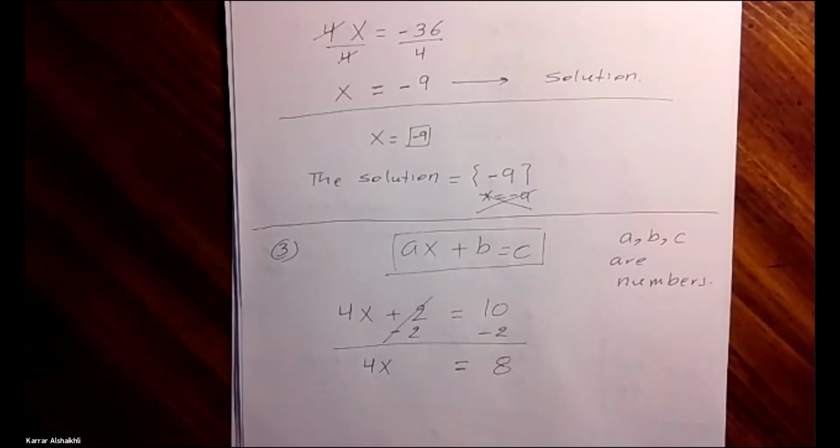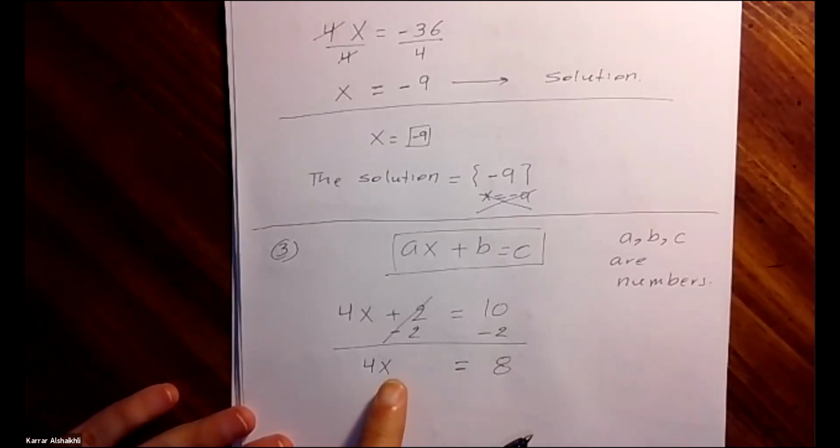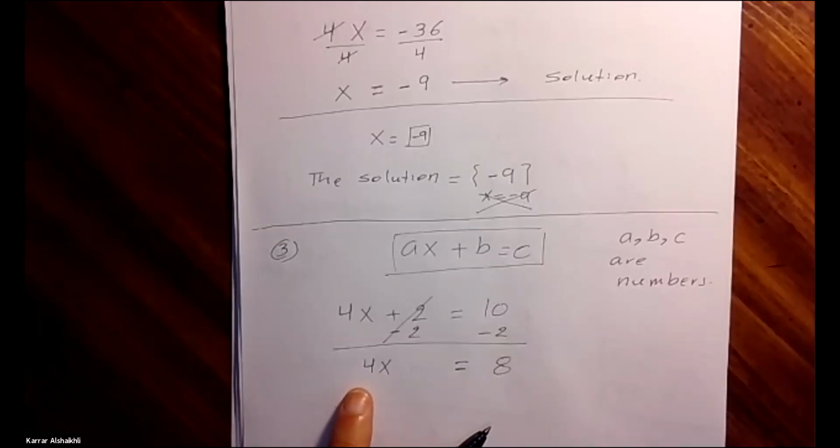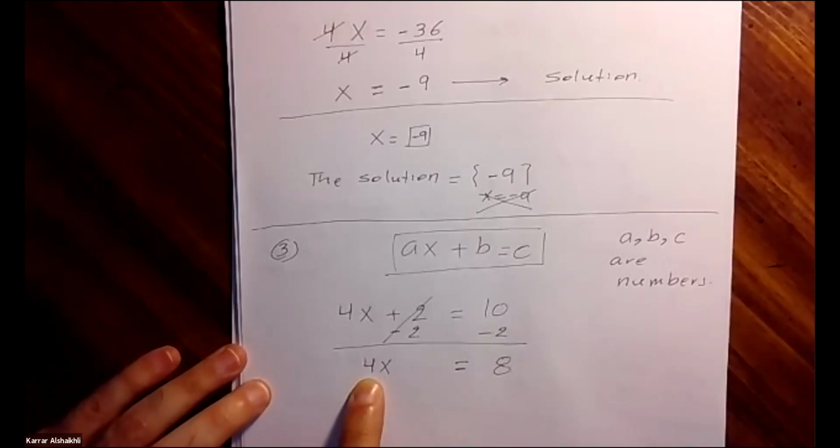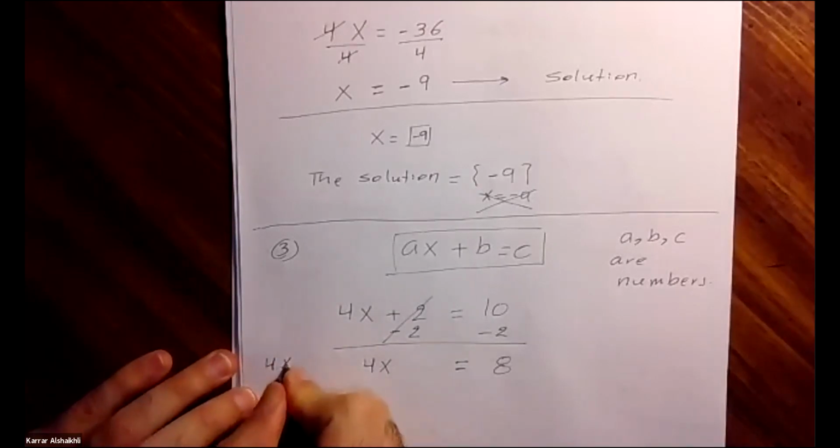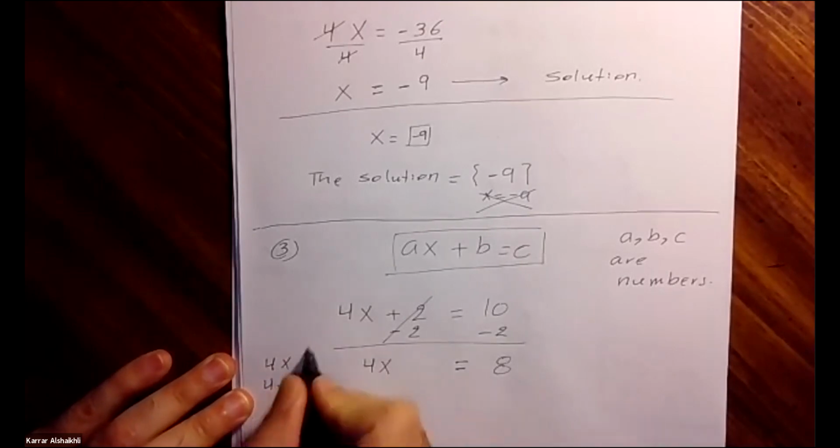Now tell me, we need to keep the x by itself, okay? We need to keep the x by itself, but there's a 4 here. We're going to divide over the 4 to get the x by itself, perfect. Because the meaning of the 4x is 4 times x.